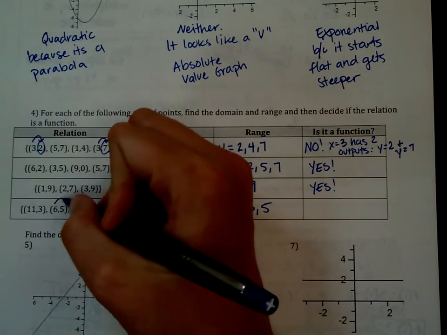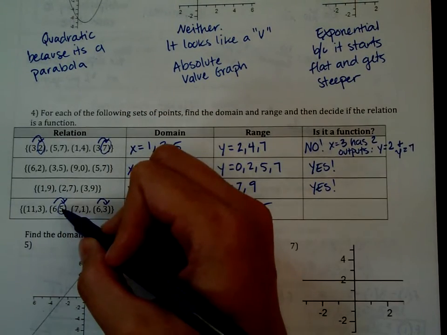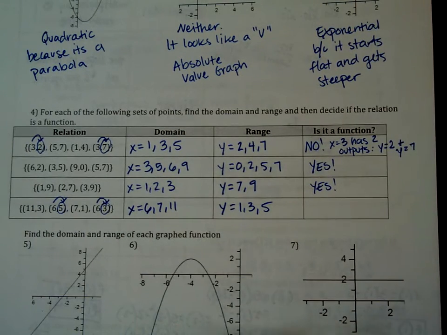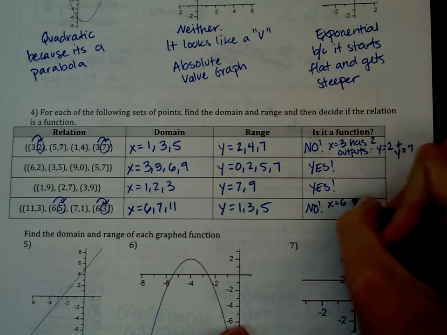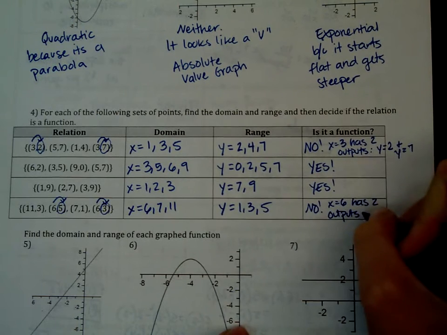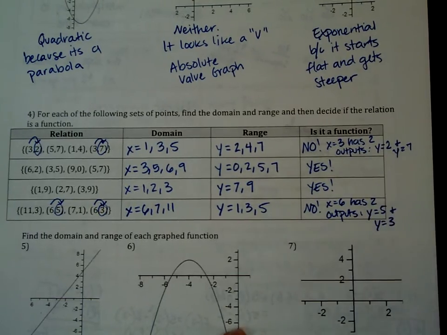Oh, this is a problem. Because at first 6 went to 5, but now 6 is going to 3. So this is not a function. X equals 6 has two outputs. Y equals 5 and y equals 3.